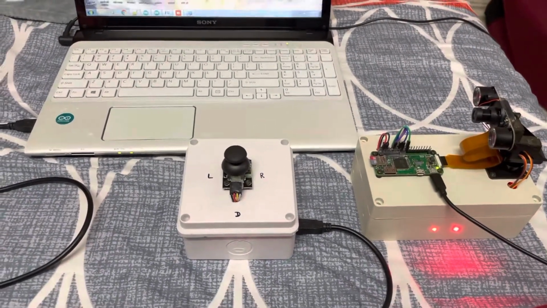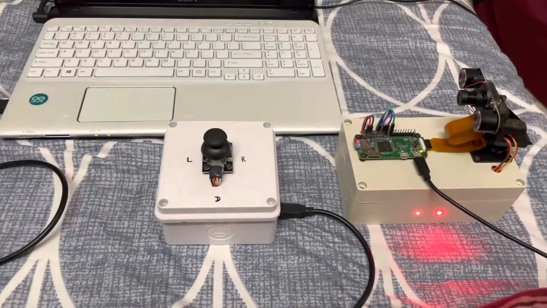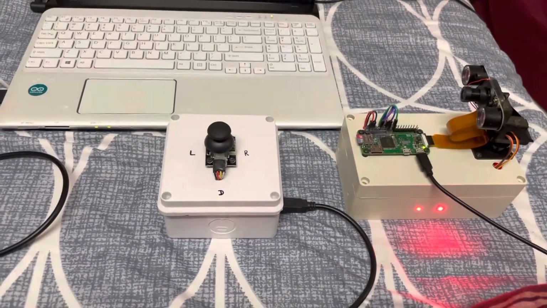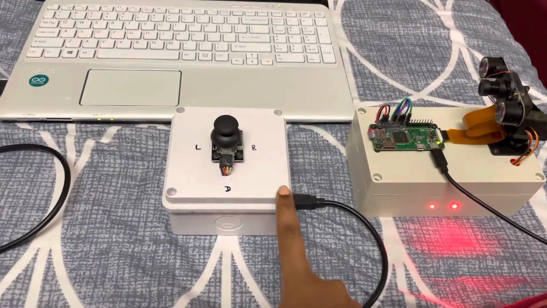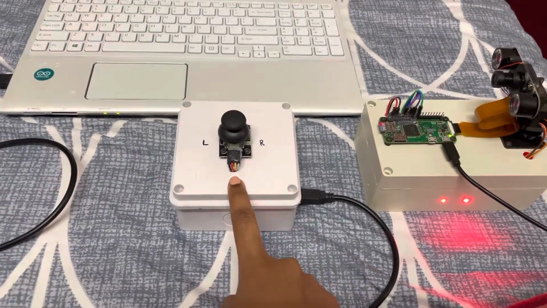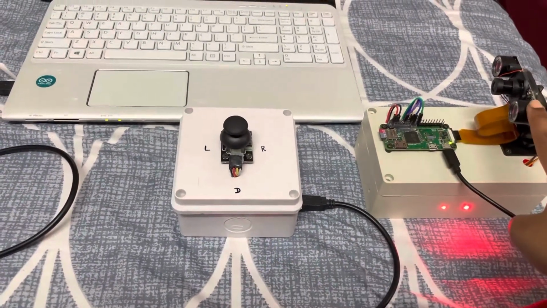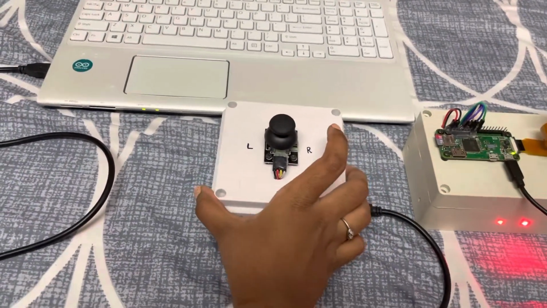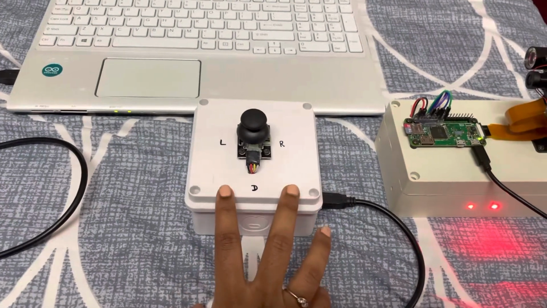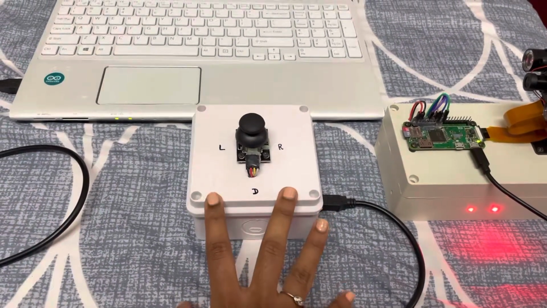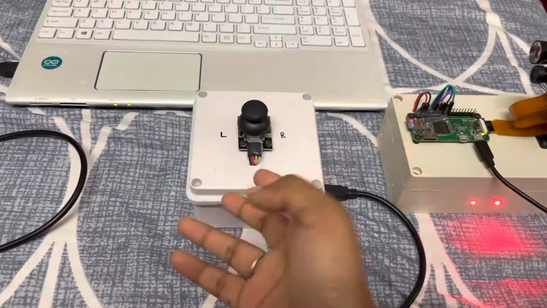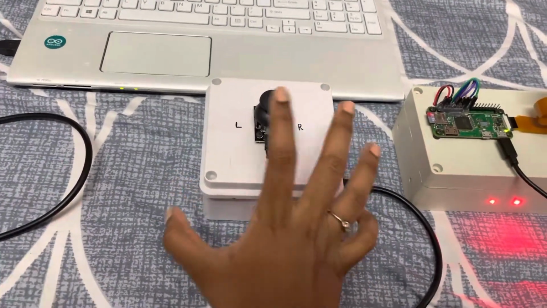Hello. So I have named my project Intrusion Alert System, where I have used a joystick and a camera which are connected via Raspberry Pi. I just wanted to make the finishing grid. So I took some boxes and did some wiring with them.